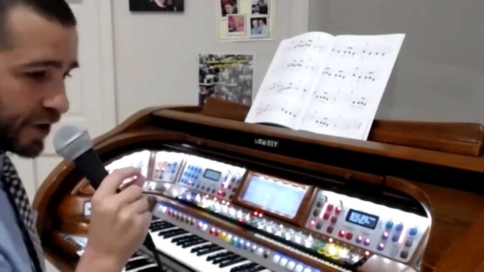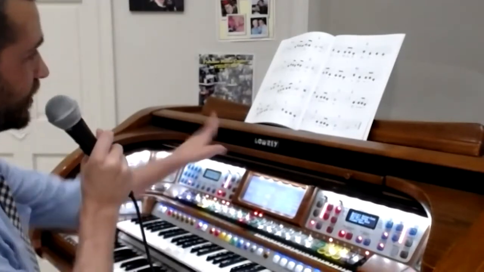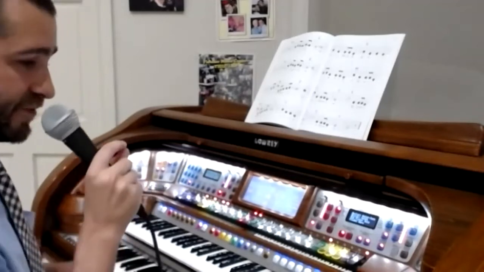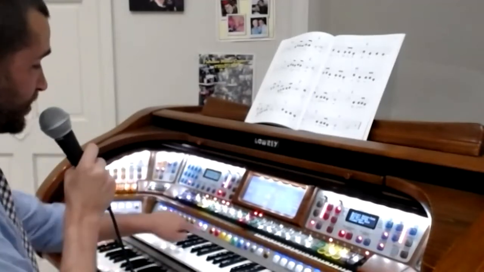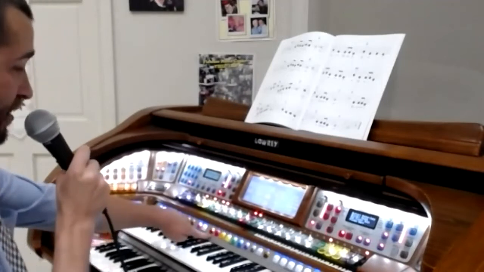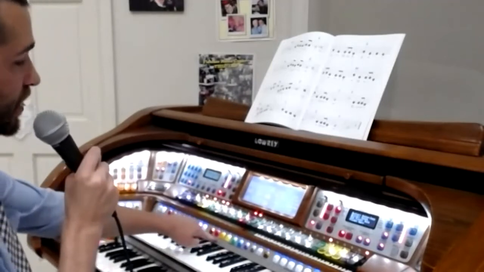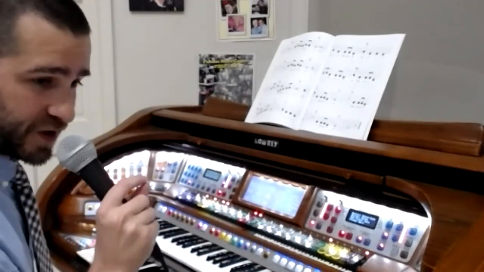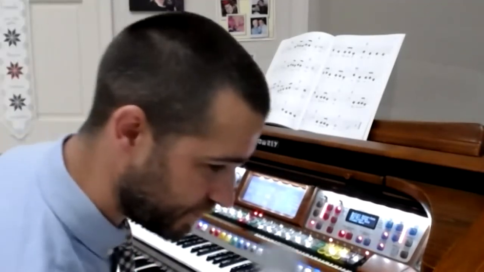So what I wanted to do is I'll show you using Girl from Ipanema as an example. I'm going to play all the way through the song just one time, and I'm going to start on number 1 here, on my rhythm preset number 1, and I'm going to work my way through until I get to number 10 at the end, which will be a big sound. So just check this out.